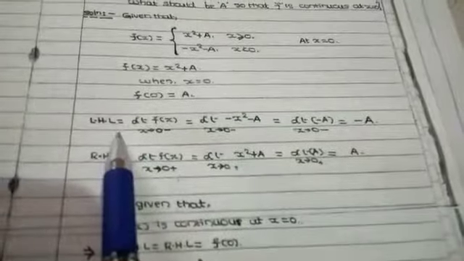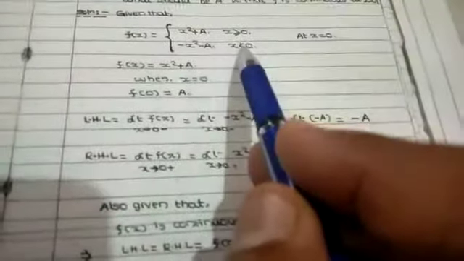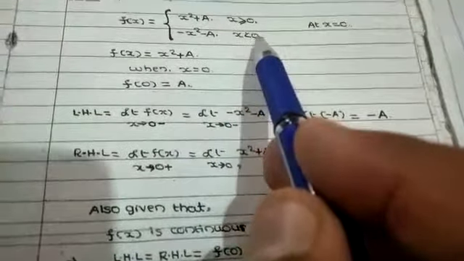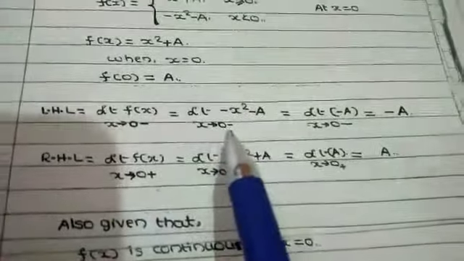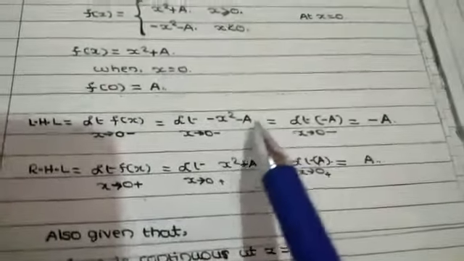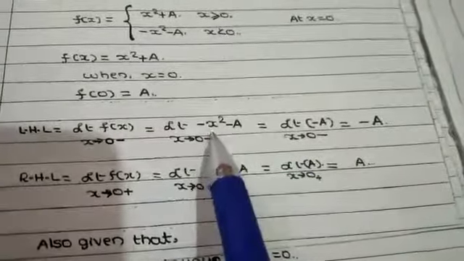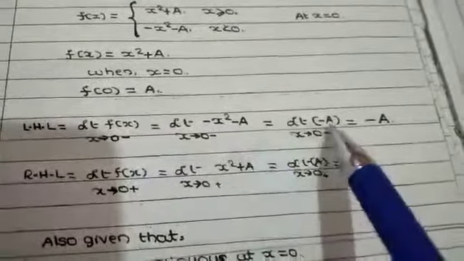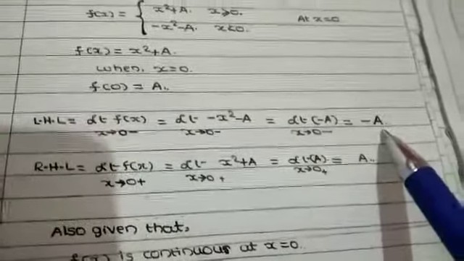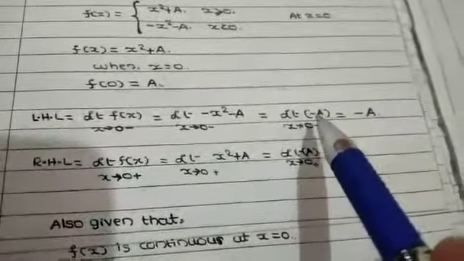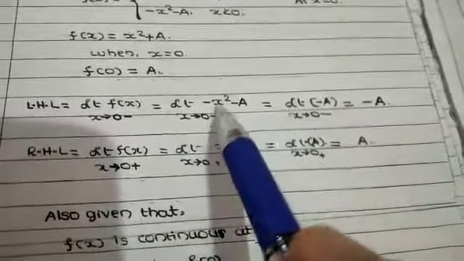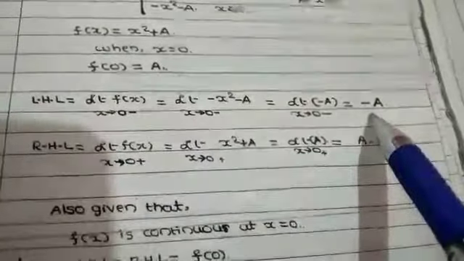Consider the LHL. LHL means we consider the function for x less than 0. That is minus x square plus a, as x tends to 0 minus. If you put 0, it becomes minus a only. In this there are no numerical terms, so directly putting x as 0, it is minus a.